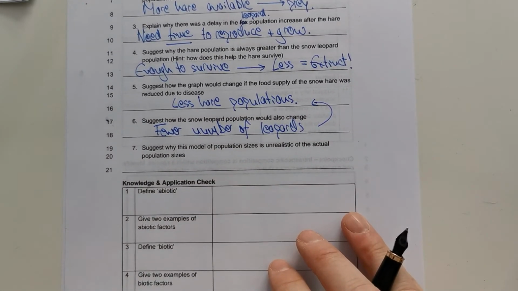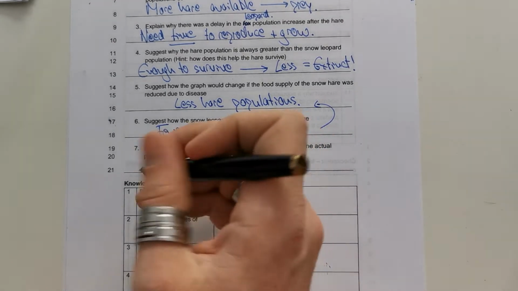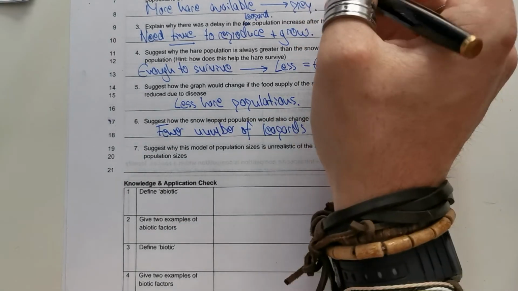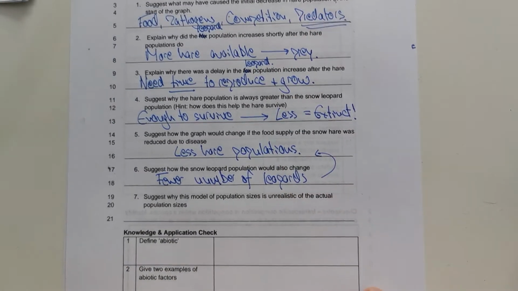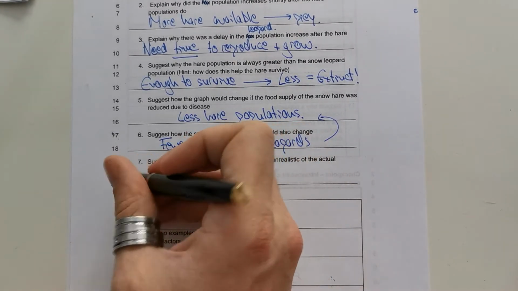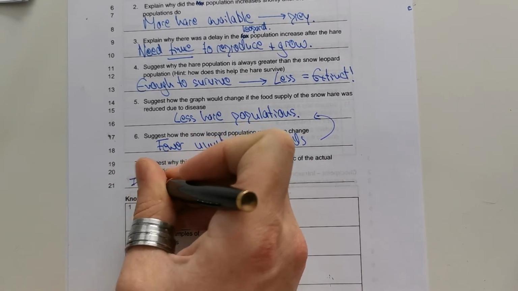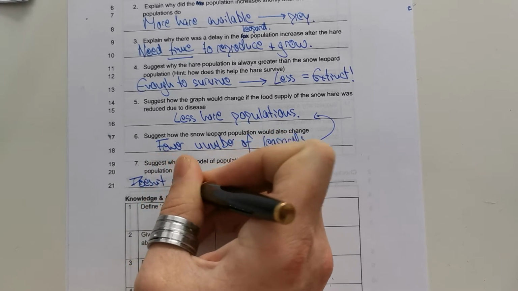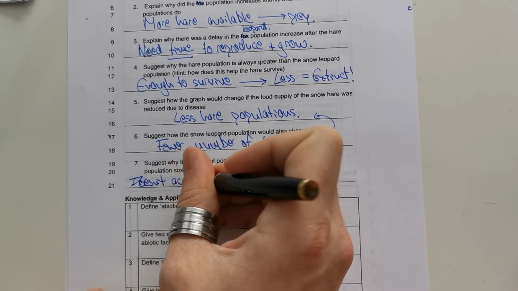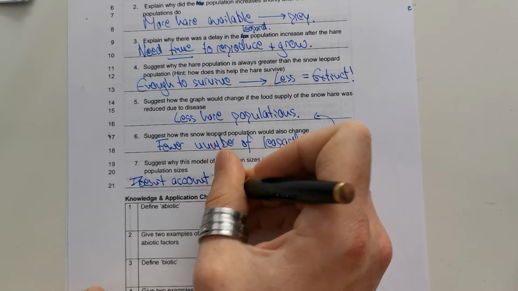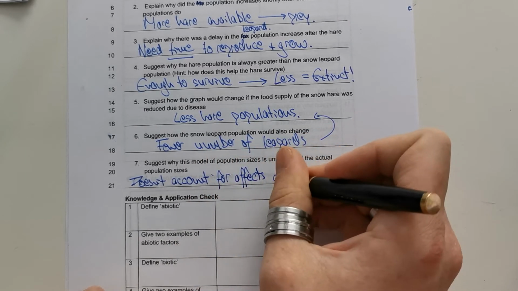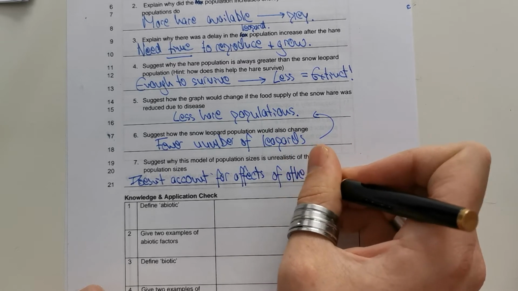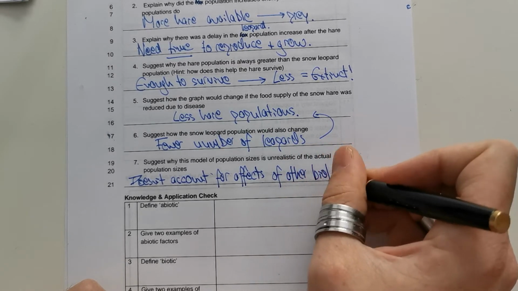And then suggest why this model of population size is unrealistic of the actual population sizes. Now, this is just taking into account the predator-prey relationship. The thing about this model is it doesn't account for the effects of other biotic or abiotic factors.